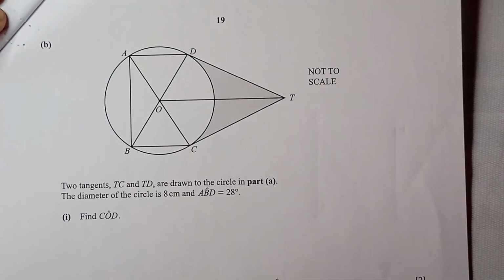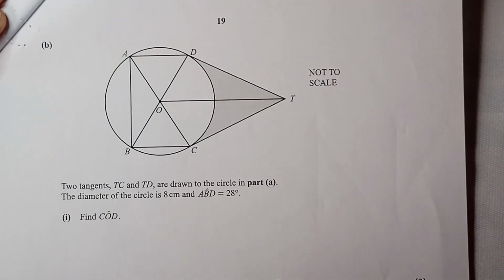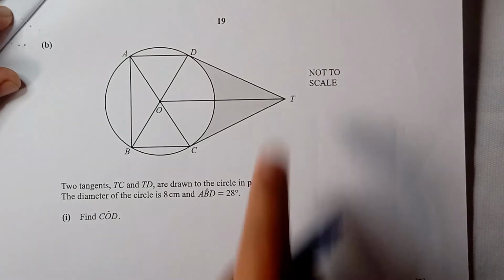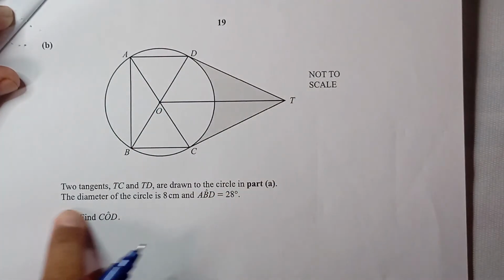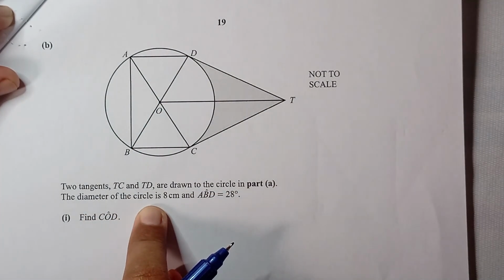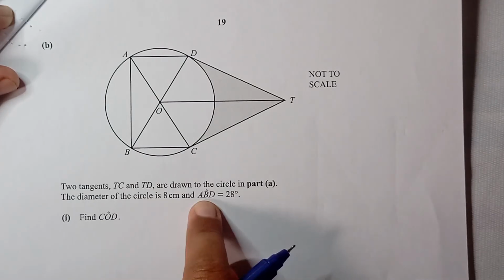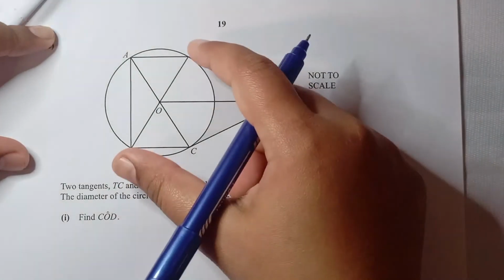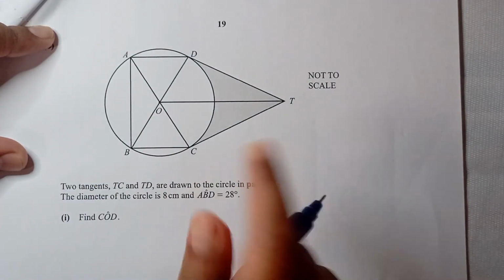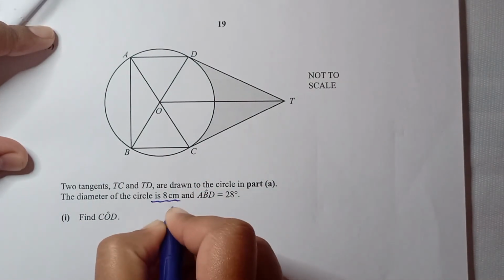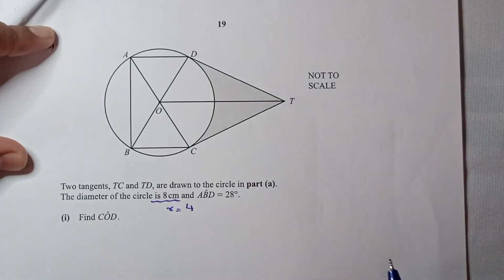Okay, now for the B part of question number 10, two tangents TC and TD are drawn on the circle in part A. The diameter of the circle is 8 centimeters. B to D and A to C are diameters, and when the diameter is 8, the radius would be equal to 4, half of the diameter, right?